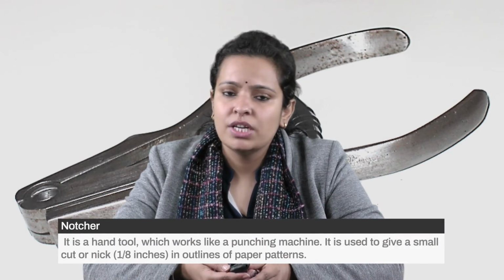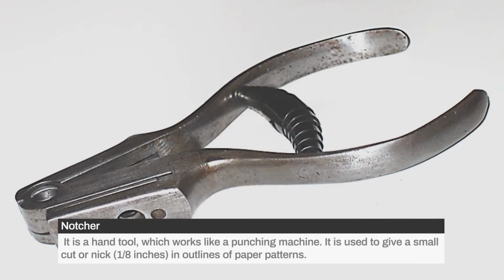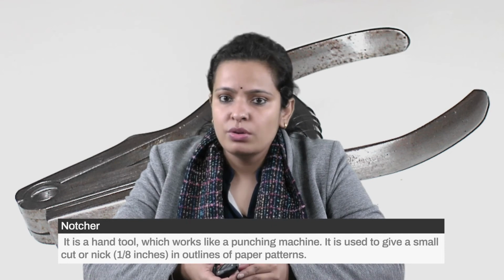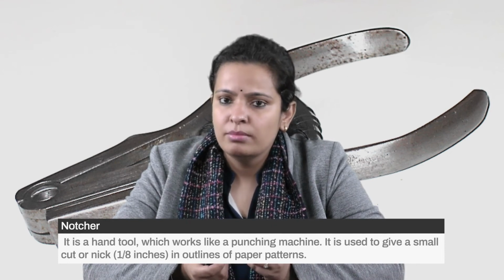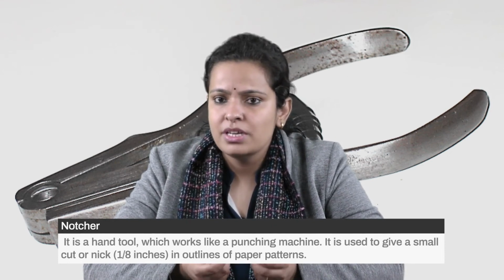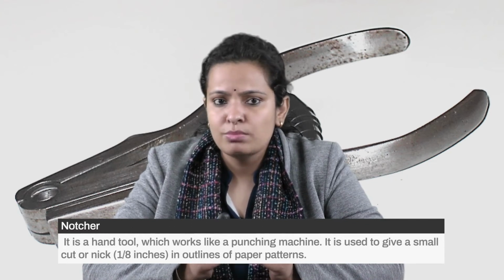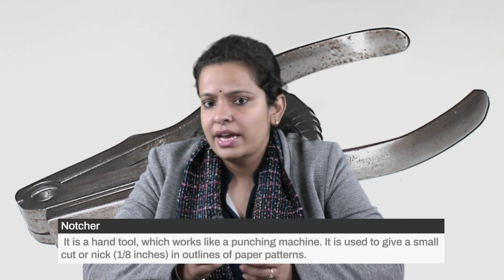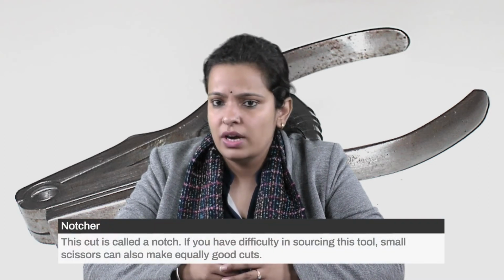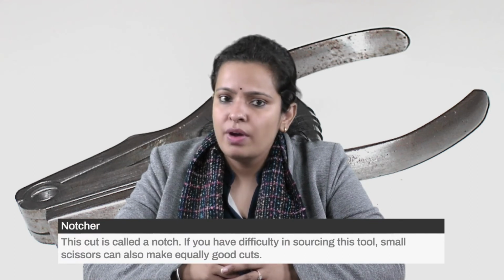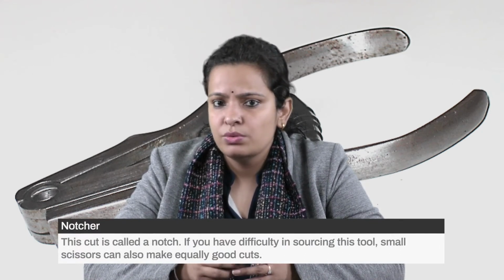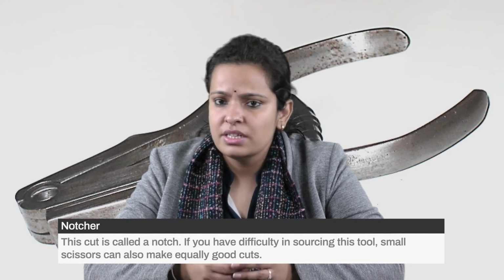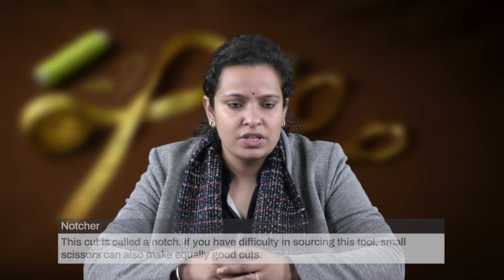So in this picture you can see below the tracing wheel, the tool is called the notcher. It is like a punching machine we have for papers. It is used to give a small cut or a nick in the outline of the pattern paper. This cut is called a notch. If you have difficulty finding the tool, you can use a small scissors instead of this notcher.